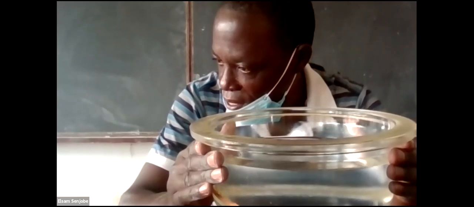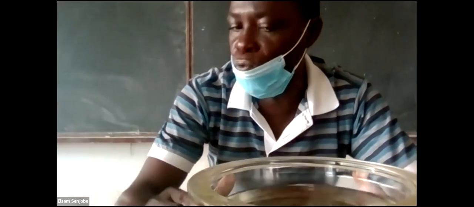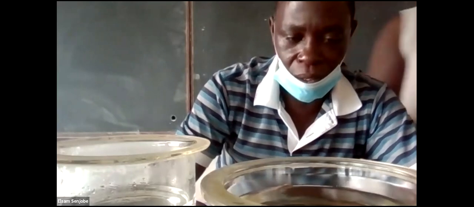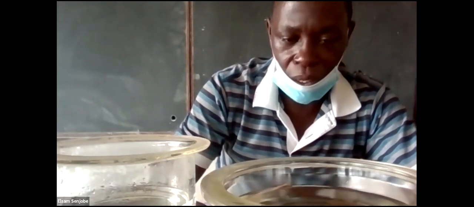Can you see this dish? Yes, teacher. This dish here represents pure water. So we have water which is salted, and then we shall have water that is pure.